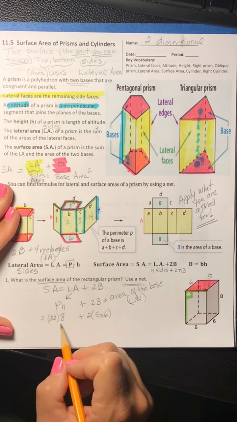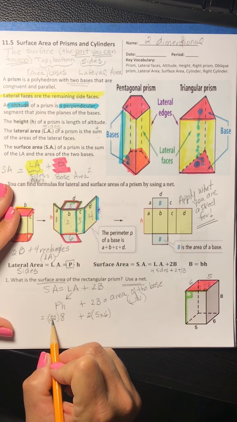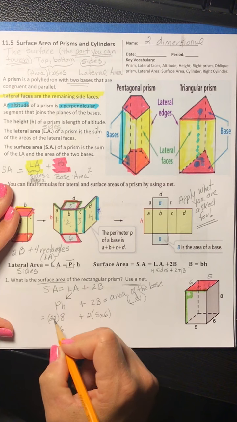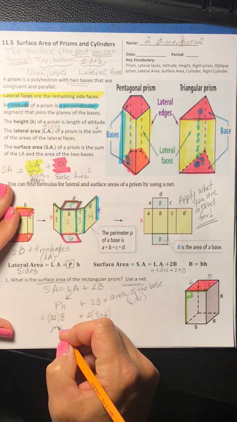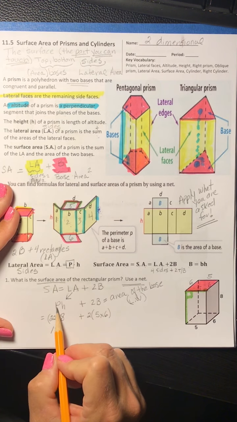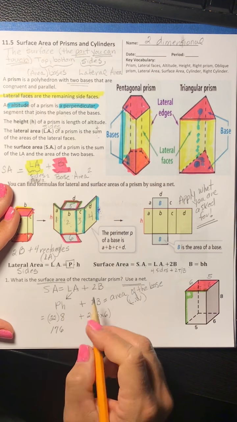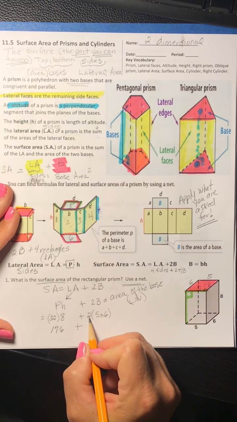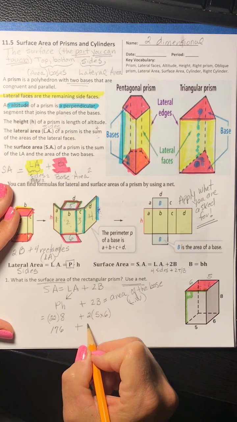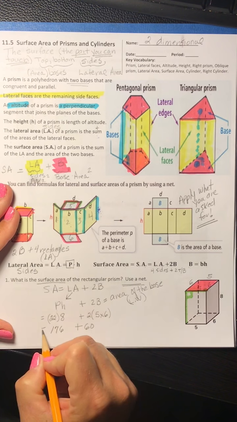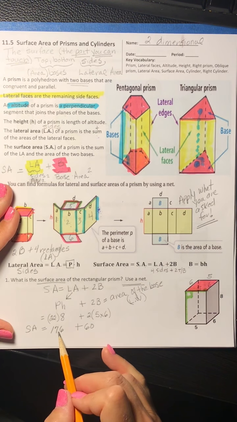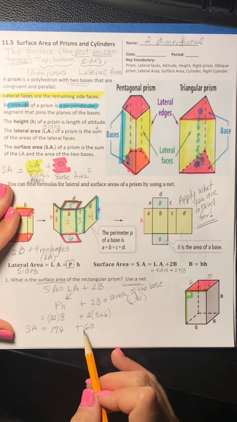So the lateral area is 8 times 22, so 8 times 2 is 16. 16 carry the 1 is 17. So the lateral area, which is the perimeter of the base times the height, is 176, plus 2 of the bases, 5 times 6 is 30 times 2 is 60. The whole surface area is made up of two parts, the sides plus the bases.